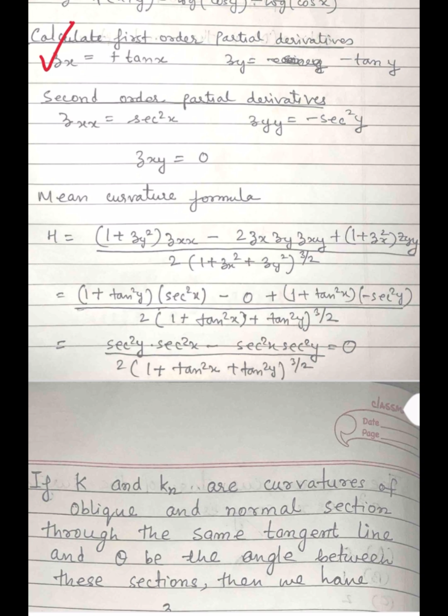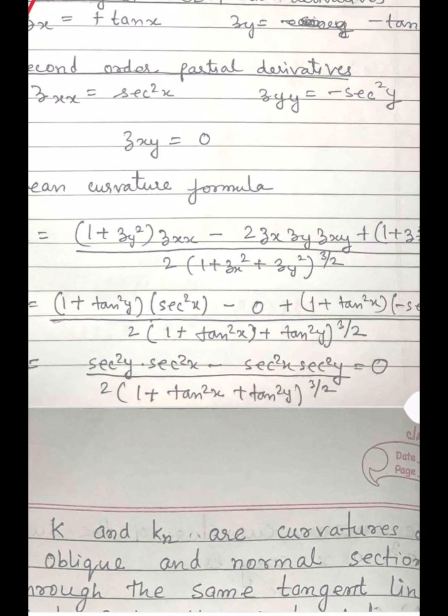Now let us substitute the values here. What is our value of zy? Zy is tan y. So we'll replace here 1 plus tan square y into zxx. What is zxx? Sec square x. So sec square x minus, here the zxy term is 0, so the whole thing becomes 0, plus 1 plus tan square x into minus sec square y.